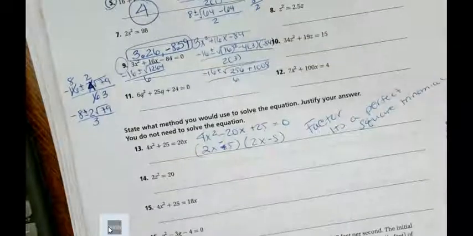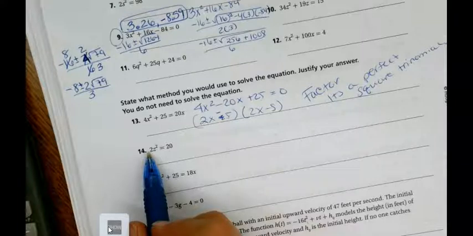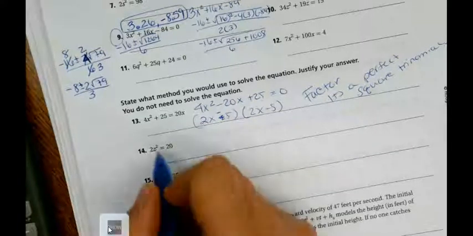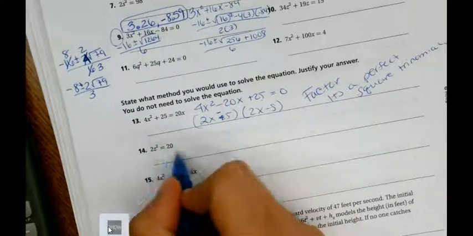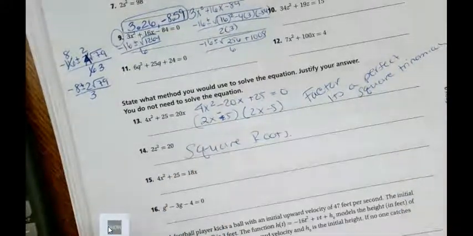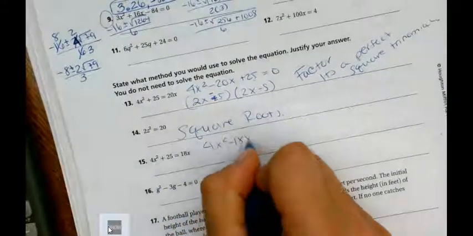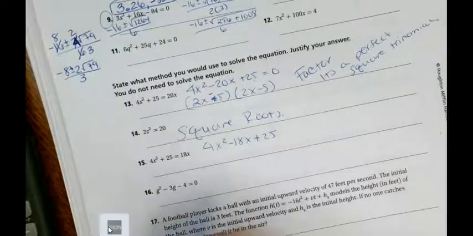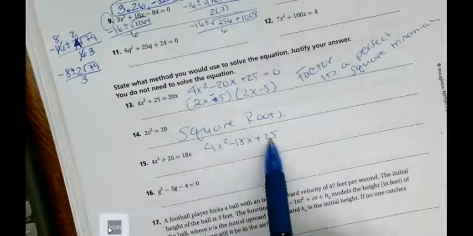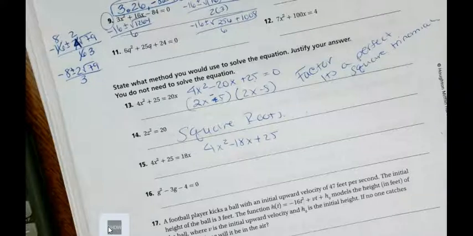How about here? What method would you use? Square roots, right? Divide by 2 and then square root. You divide by 2 and take the square root, square roots. How about here? Perfect square, 2 and 5. 2 times 5 is 10, times 2 is not 18. Would it factor? Maybe. If not, quadratic formula.